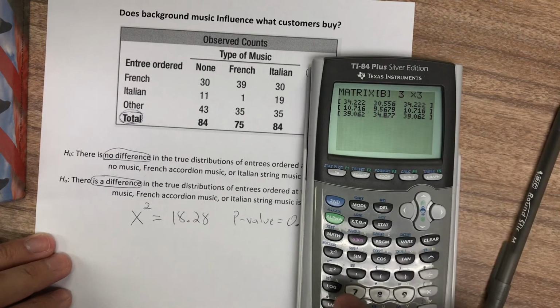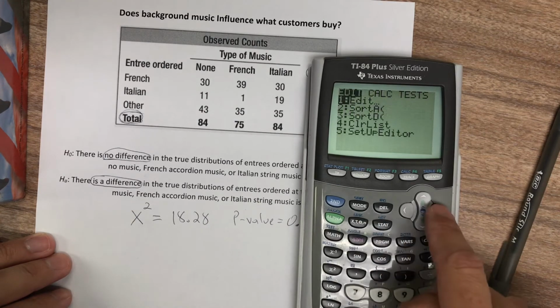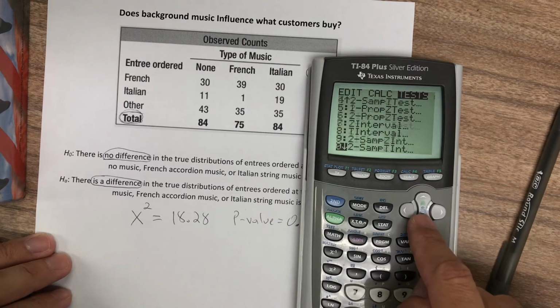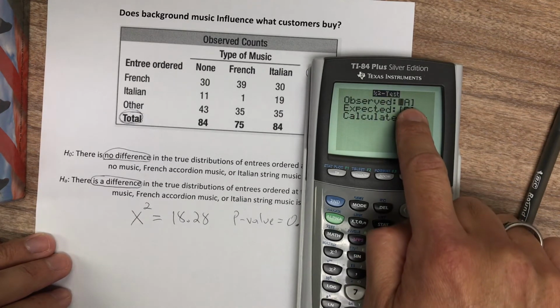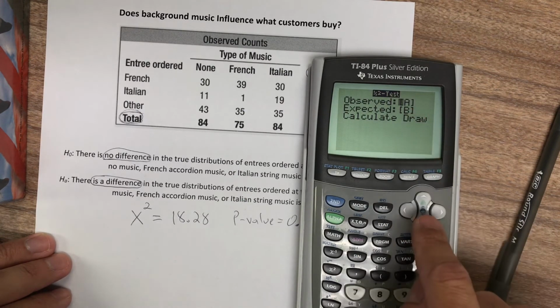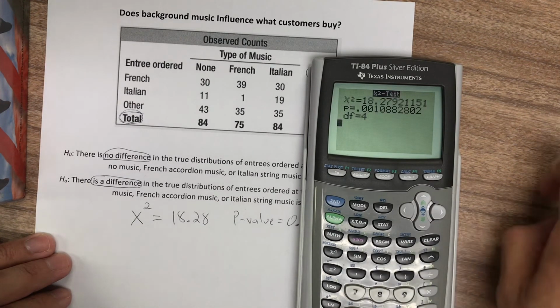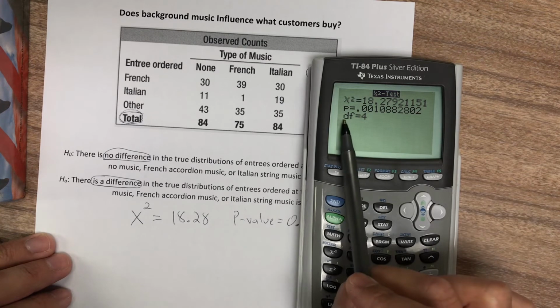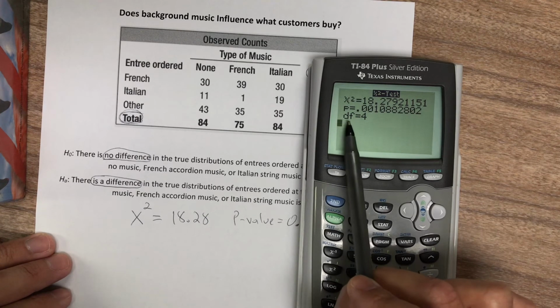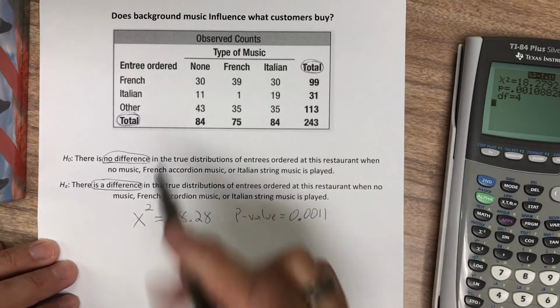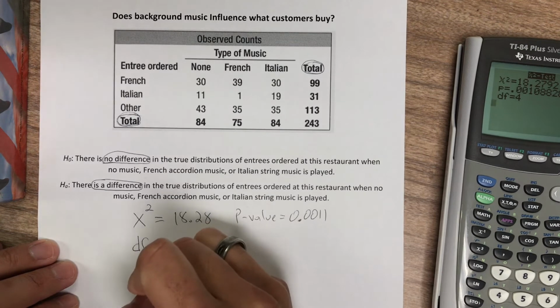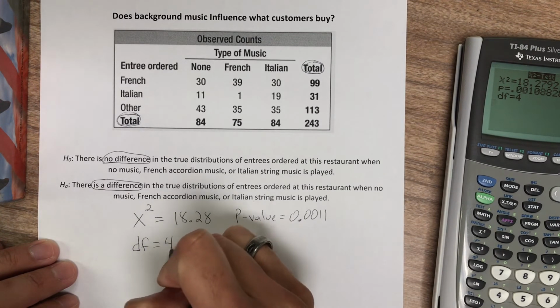And again, to do the chi-squared, go to stats, test, and you go down to chi-square test. You need to know where your observed counts are, the matrix, where you want your expected counts, and then you calculate. Degrees of freedom is 4. It's very important that you also write that down in your response when you guys are carrying out a chi-square test. So I'm going to write it down on my paper. I didn't do that, but I'll do that right now. So degrees of freedom equals 4.